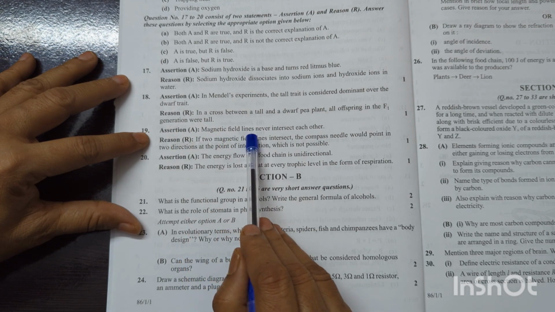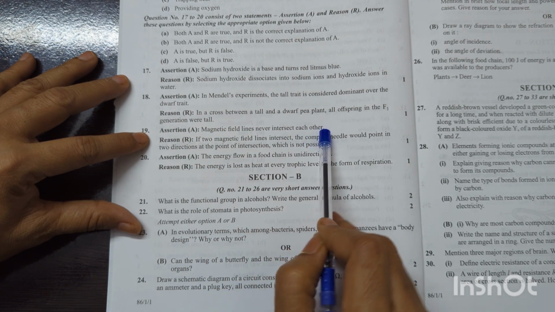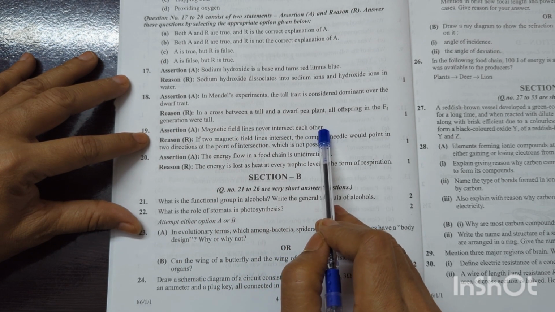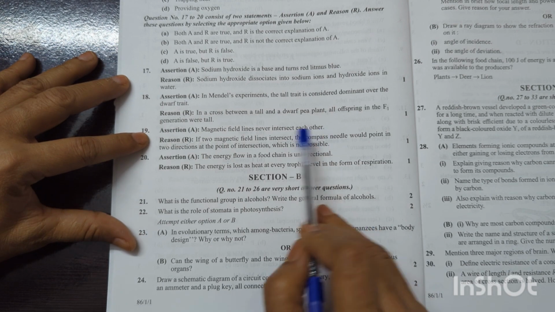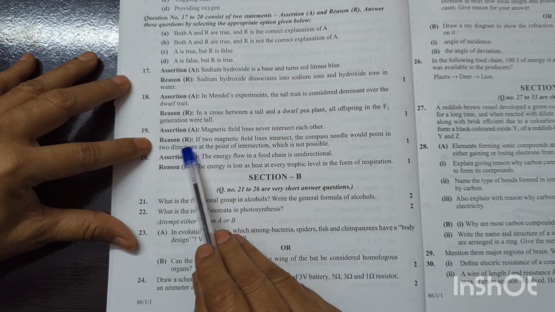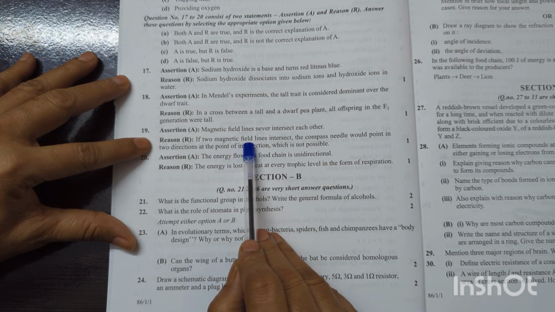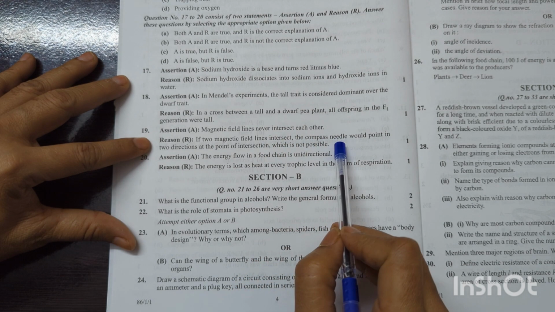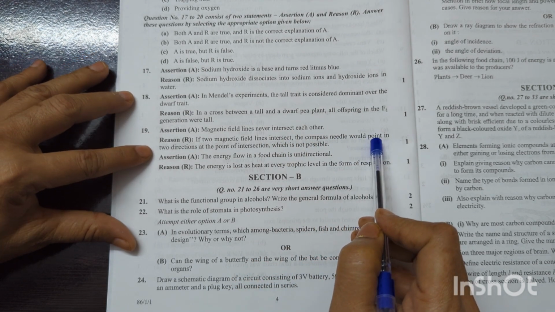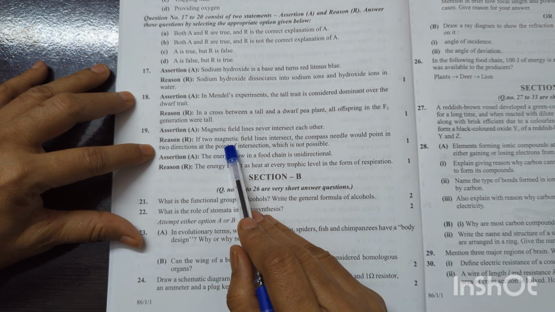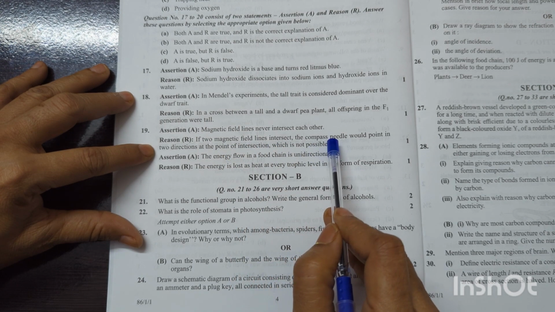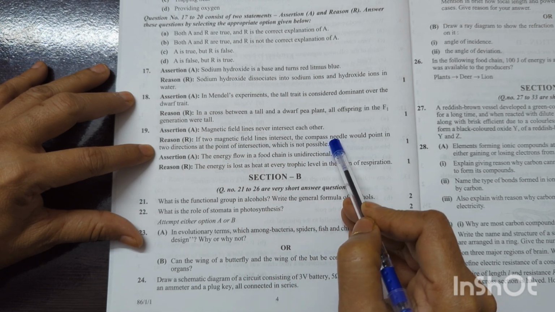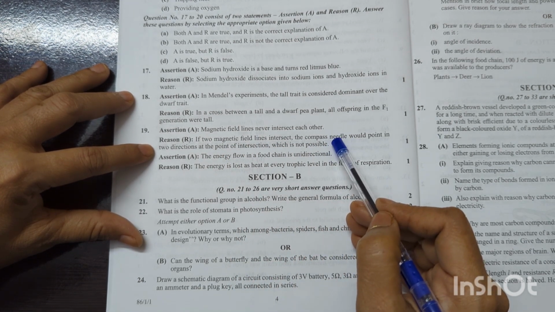Assertion: magnetic lines of force never intersect each other. That's very much right because they are closed parallel curves. Reason: if two magnetic lines of force intersect, then the compass needle would point in two different directions at the point of intersection, which is not possible. This is the 1000% right reason, and this itself is a 1-mark question.